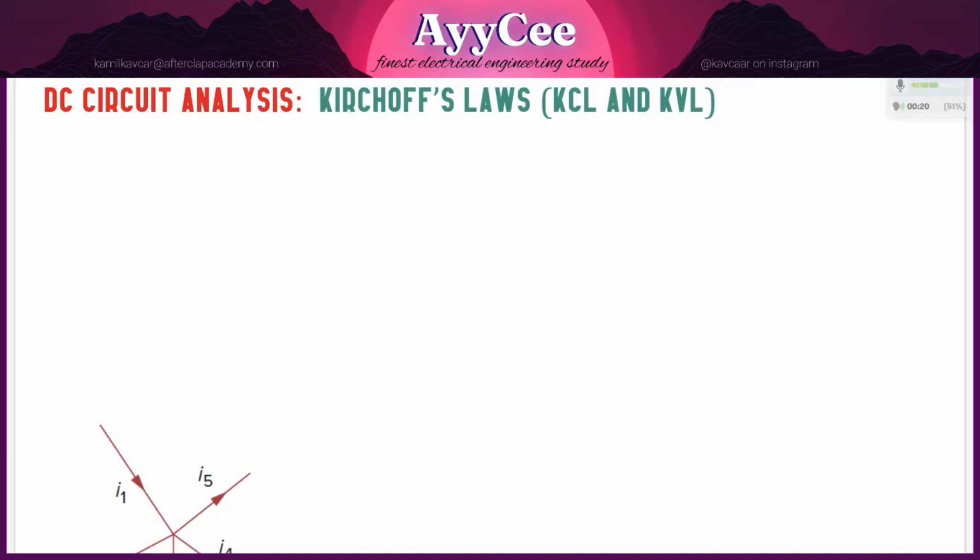The German physicist Gustav Robert Kirchhoff actually introduced a couple of laws that are going to help us really well, and KCL and KVL are also foundations of some circuit methods. So thanks to KCL and KVL, which are Kirchhoff's laws, we are now able to analyze lots of circuits.